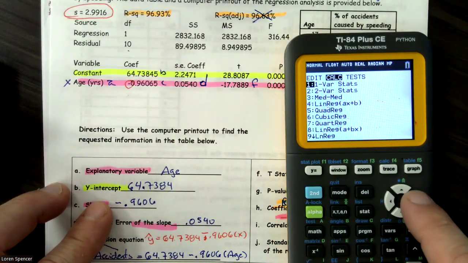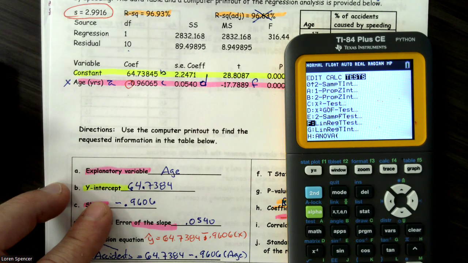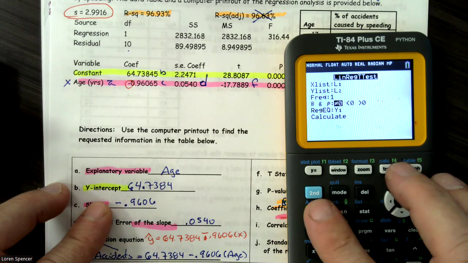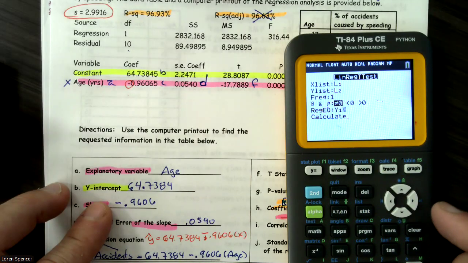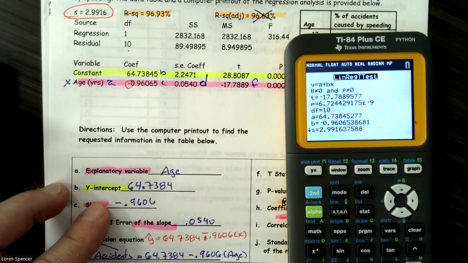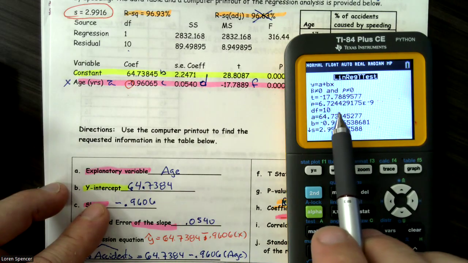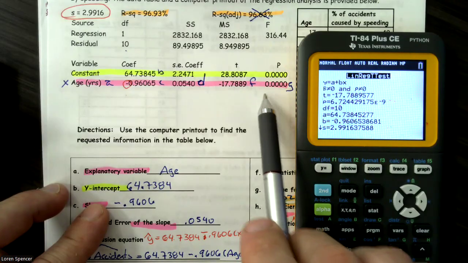If I go STAT, TESTS, linear regression t-test, which is letter F, and press not equal, and then right below it, ALPHA TRACE, I end up getting my t-statistic showing up at negative 17. This is e to the negative ninth, which is essentially 0, which is what they have here.